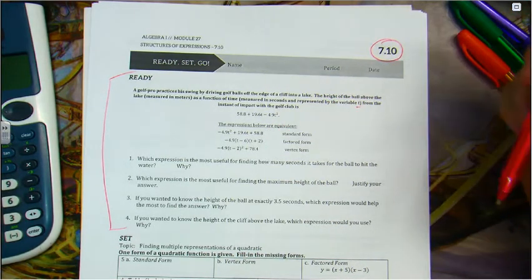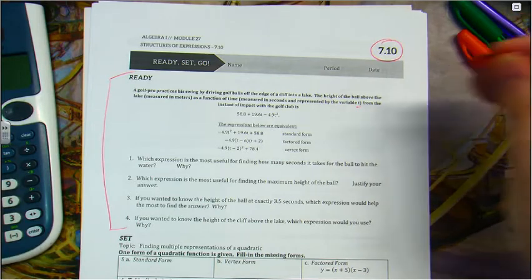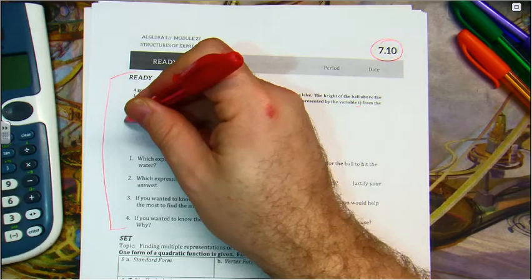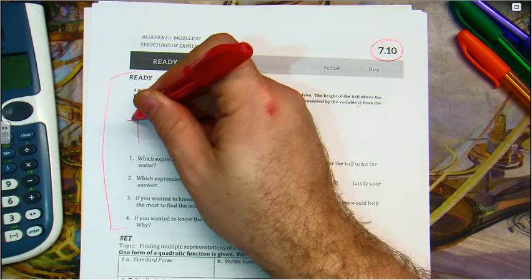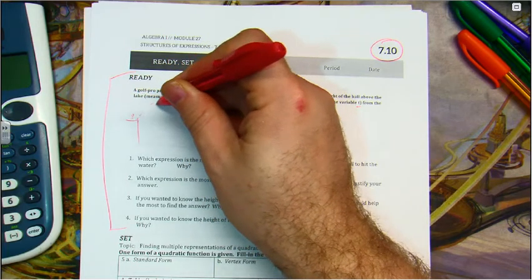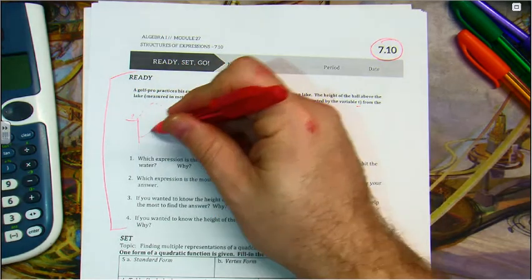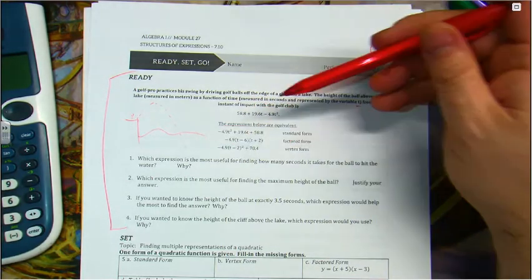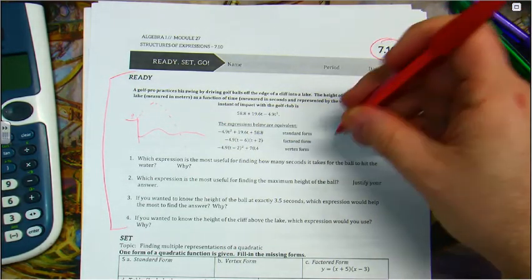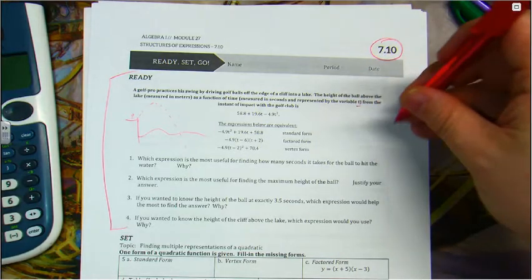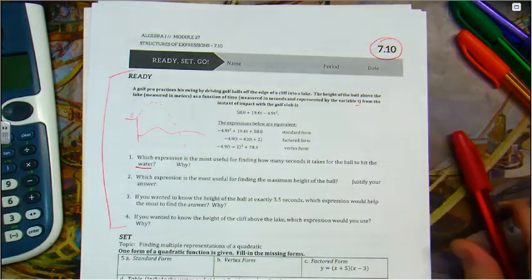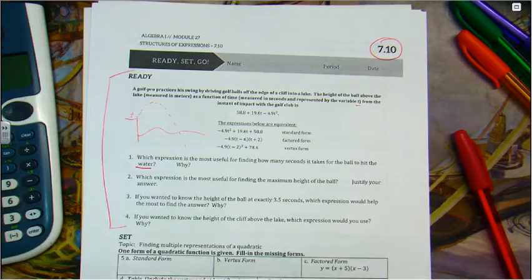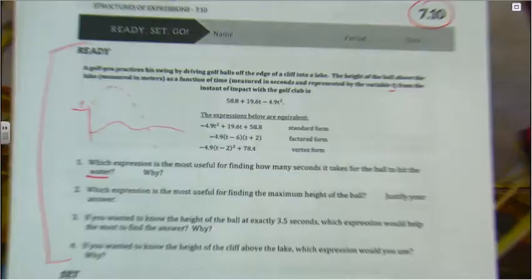We just have to think about which of these makes the most sense for us, right? We have some cliff, we have some golf pro, and he's hitting some ball into a lake. Which expression is the most useful for finding how many seconds it takes for the ball to hit the water? So where does the ball hit the water? Let me zoom in a little bit on my mock diagram here.